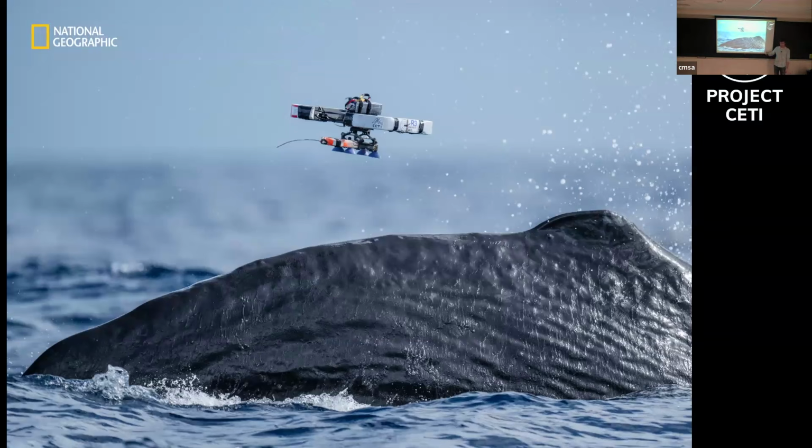We are part of a big consortium called Project CETI, the Cetacean Translation Initiative, which is trying to decode the communications of sperm whales. We're the robotics arm of that. So we're trying to use some of our past experiences in marine robotics to do data collection. How much data can we get to feed into a pipeline that involves machine learning and linguists, deciphering what the communications are.